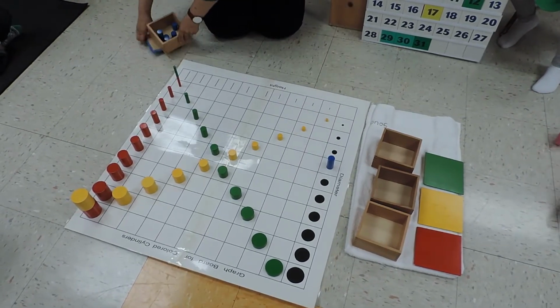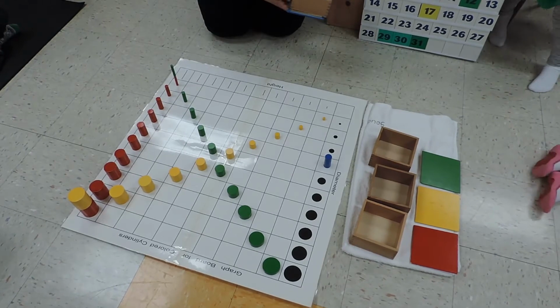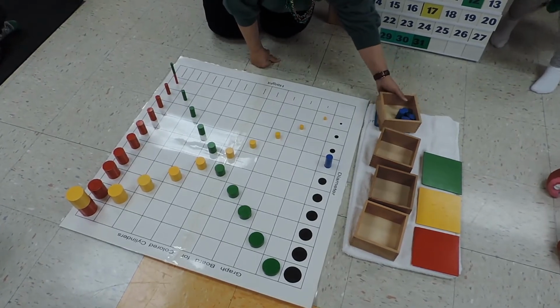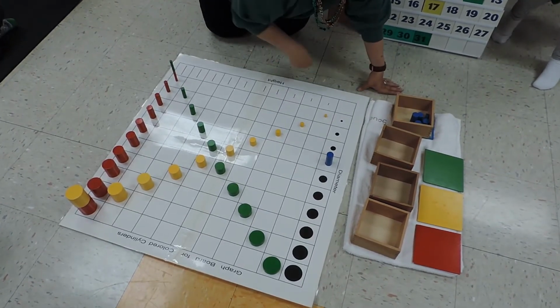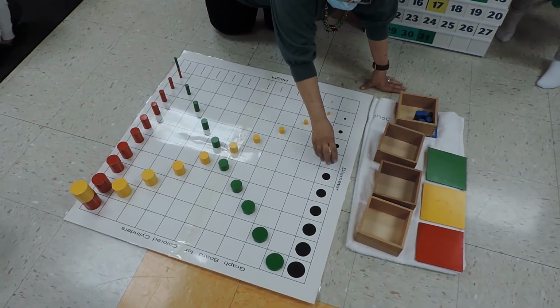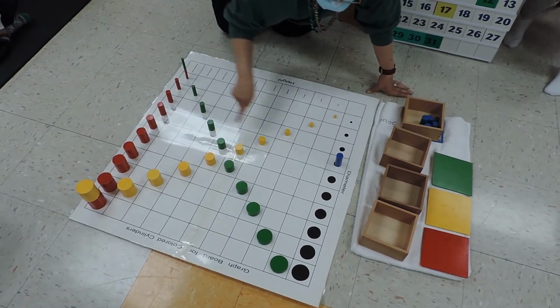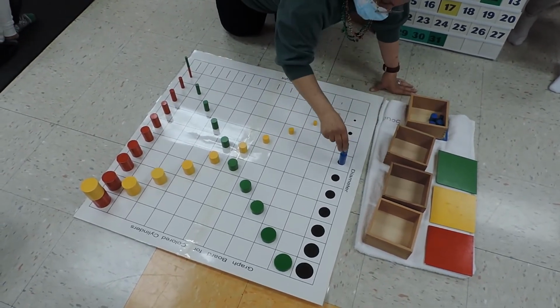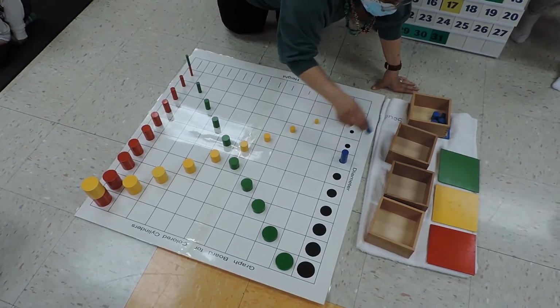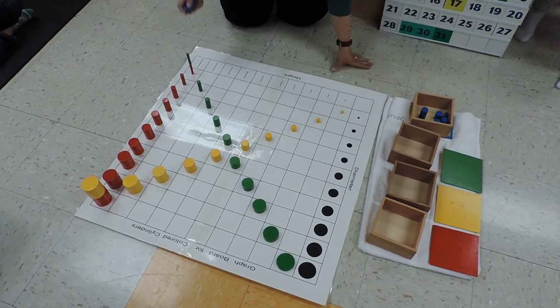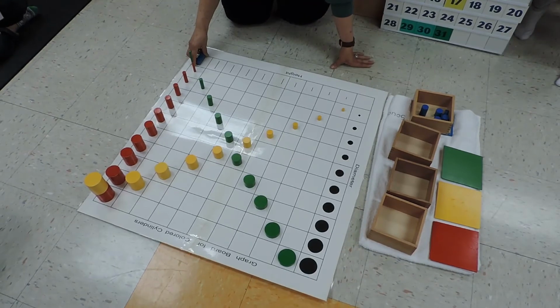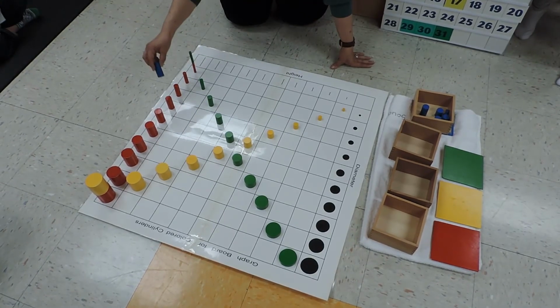All right. Are you guys ready? All right, let's see what happens. So they all have to go on this row because they're all the same thickness. See? They're all the same thickness. So the only thing I have to look for is height.